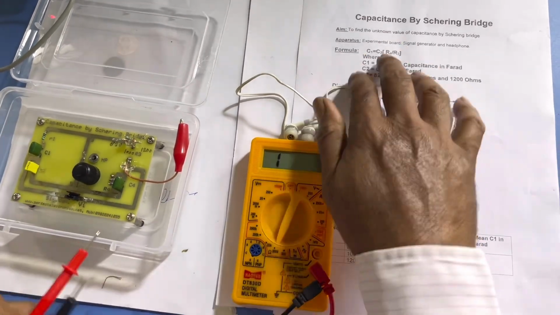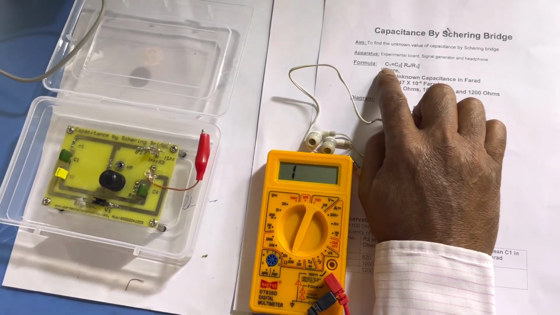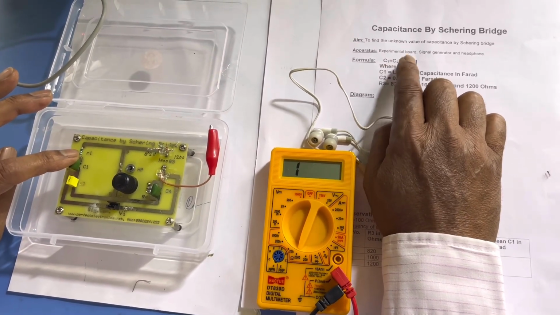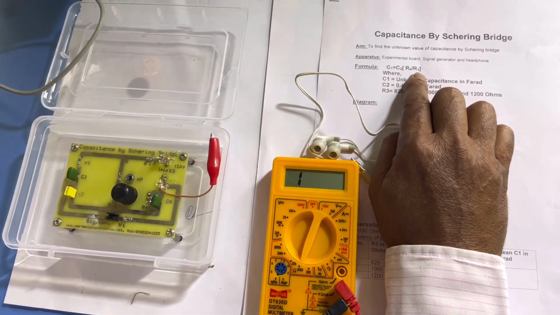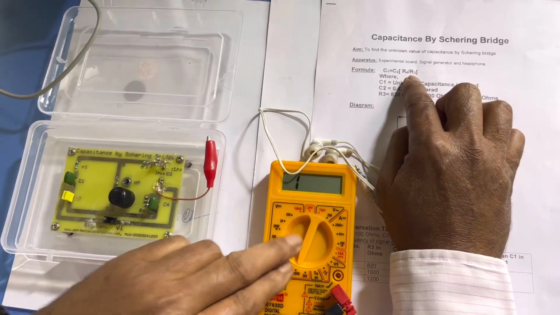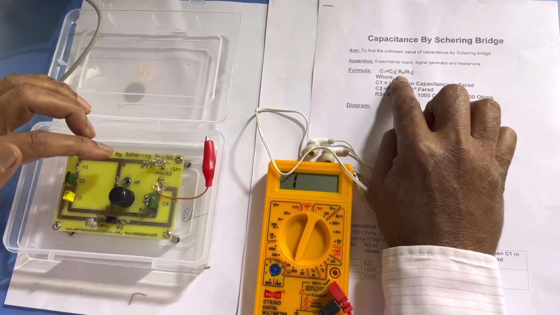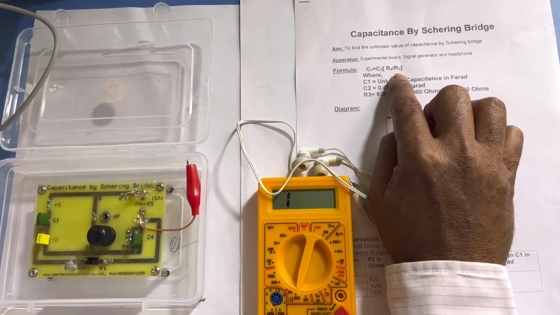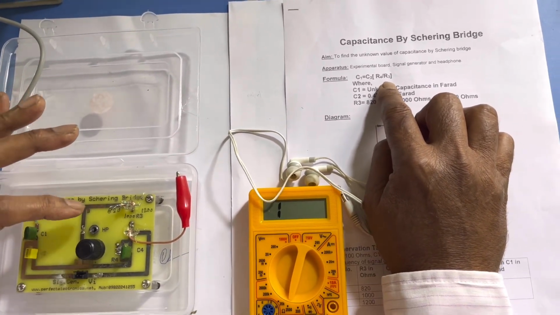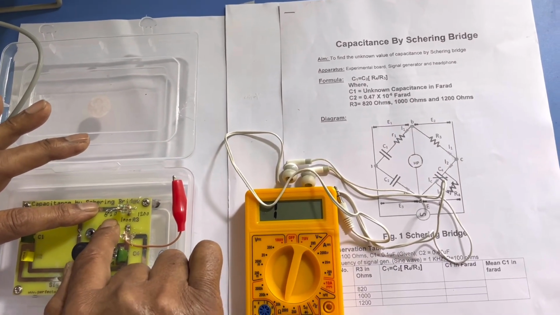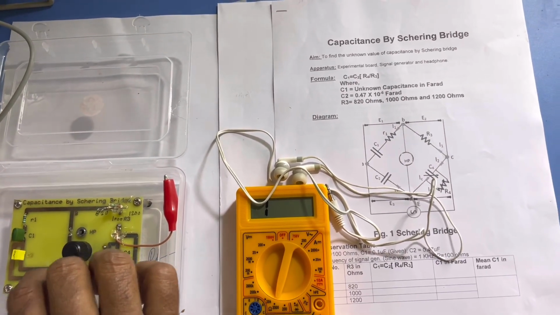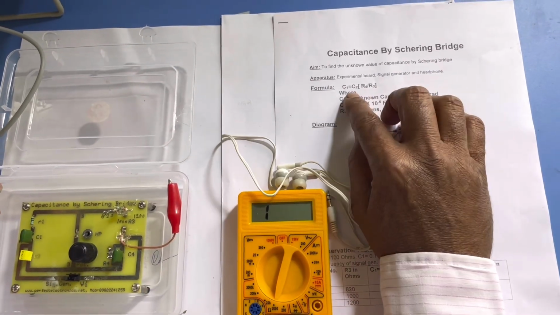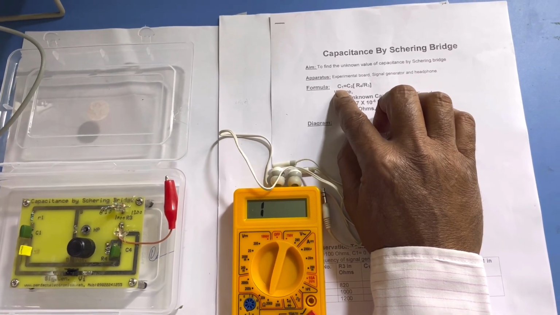176. Now see this is the formula for unknown capacitance. This capacitor C1 is to be calculated here. It is equal to C2 times R4 divided by R3. We have measured the R4 value of resistance by the use of multimeter, and R3 is the resistance we have used as 820 ohms, and signal of 1 kilohertz frequency is used, and for minimum sound we can calculate the value of capacitor C1.